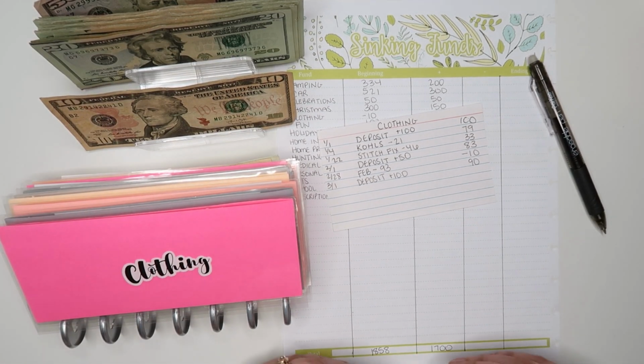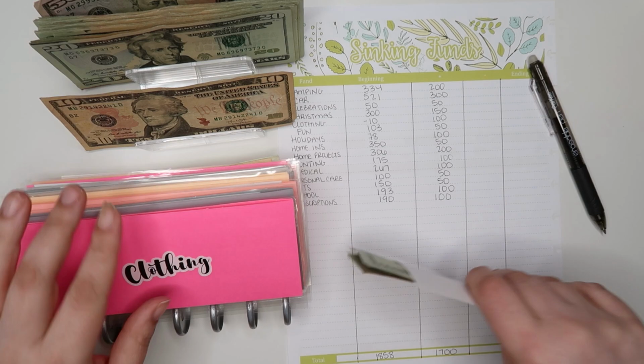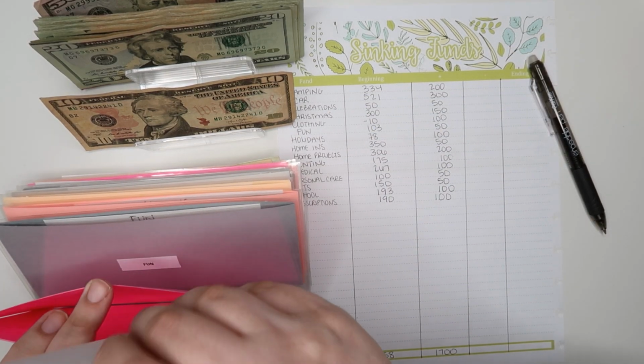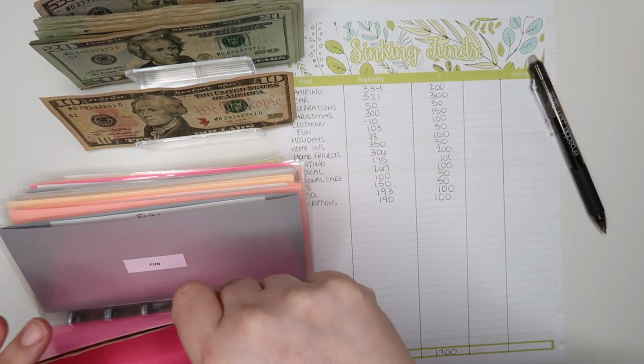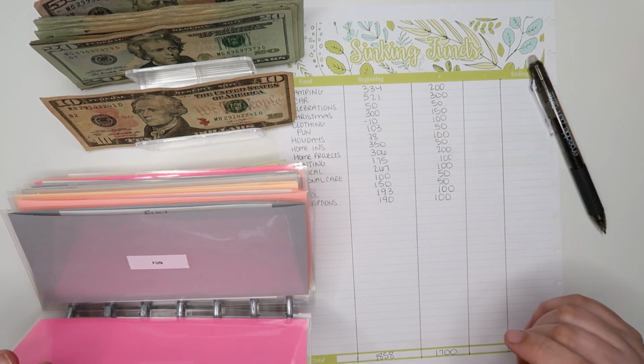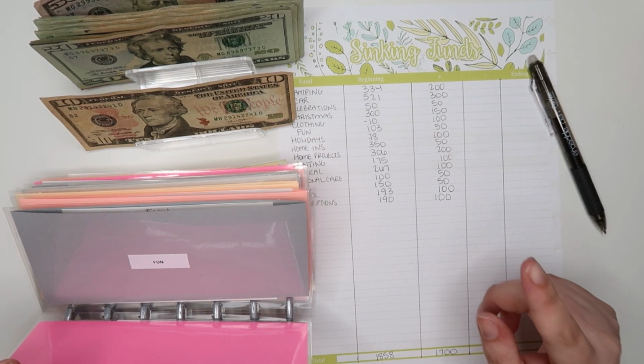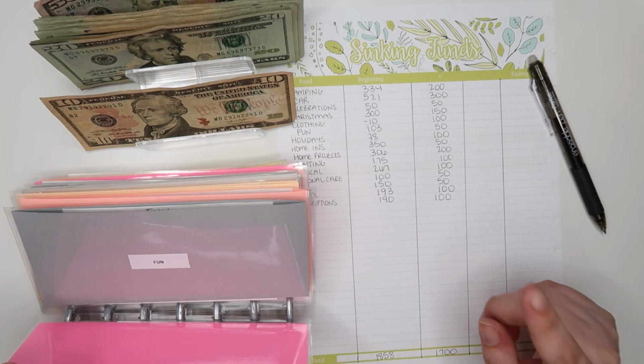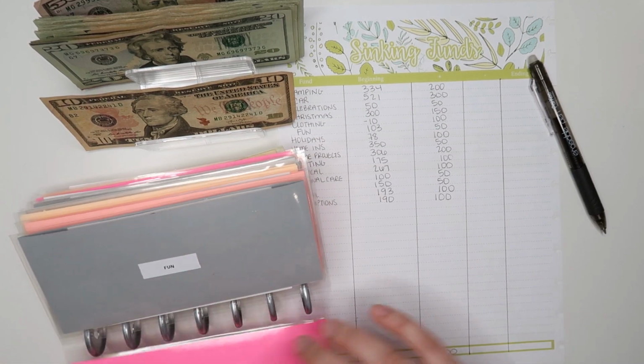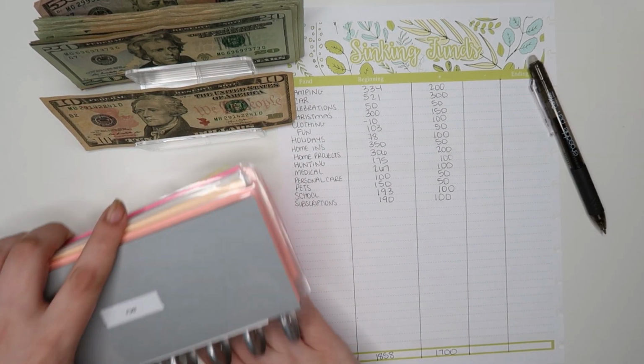Hopefully that made sense to you guys. So that means that at the end of this, we should have $10 left. Am I doing that right? I think so. Yes, I believe that's right. We'll see, I guess, at the end of this.